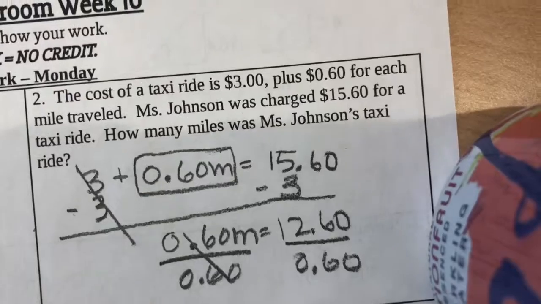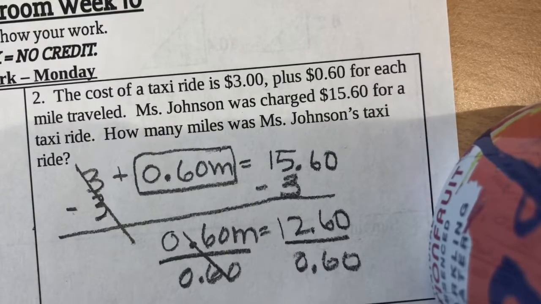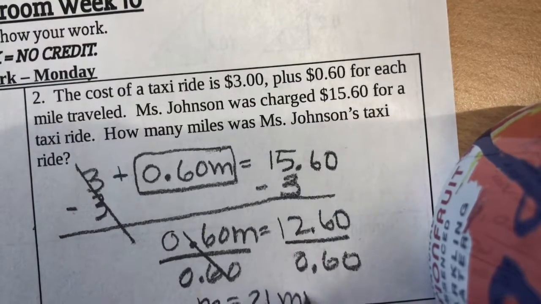And again, you notice I have removed the part about the calculator being off. You can use a calculator on the homework. The answer is she traveled 21 miles.